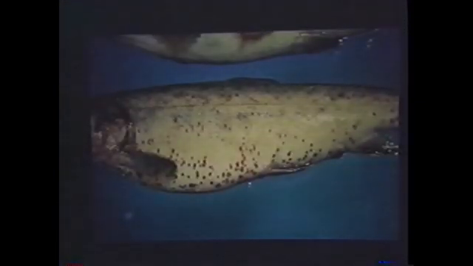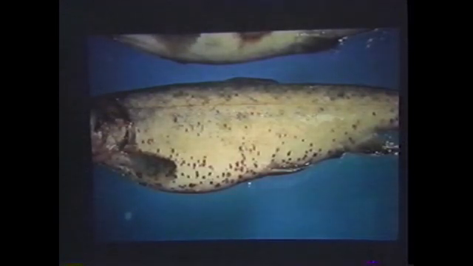Edwardsiella salmonicida, or furunculosis, is a disease primarily seen in trout and goldfish. In trout, it's called furunculosis. In goldfish, it's called ulcerative goldfish disease. This disease, like many of the other gram-negative bacteria that we've already discussed, develops a septicemia in the fish.